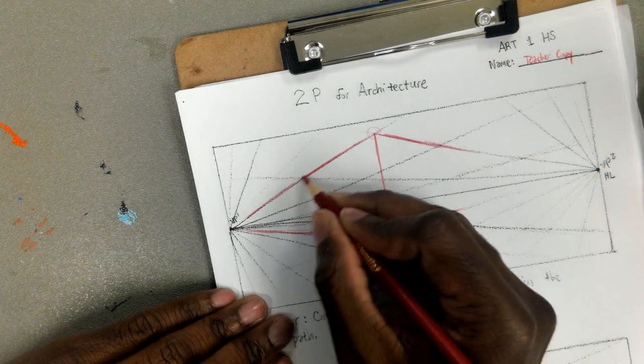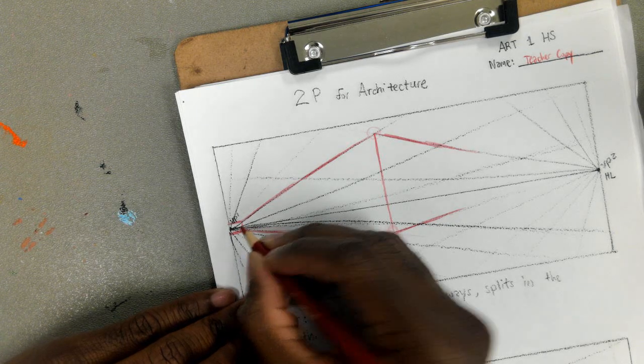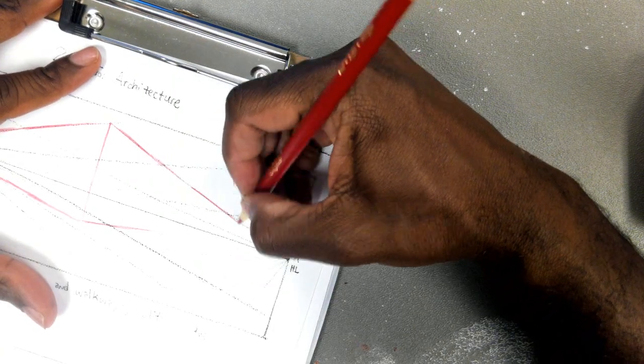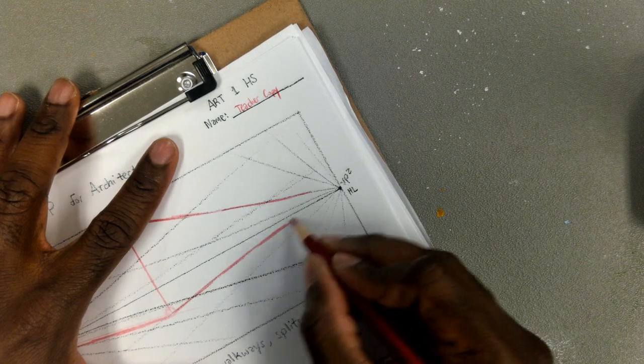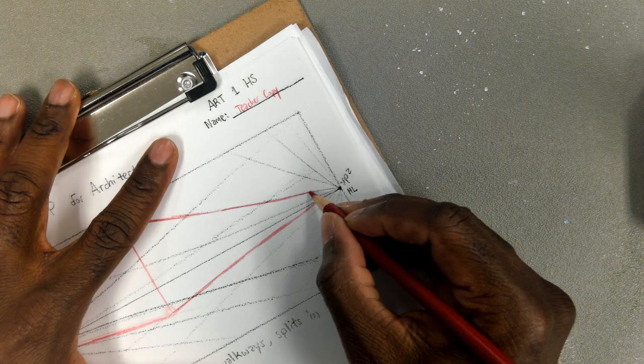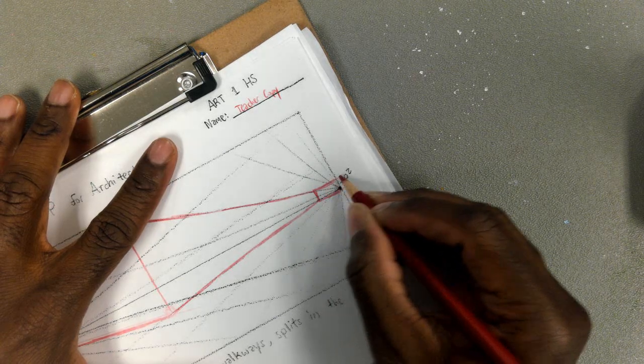So before we get any further, let us follow our lines all the way back here and put in our boxes to represent the ends of these hallways. Now, these do not have to be equidistant, so for this one, I'm going to make it a little bigger. Voila.